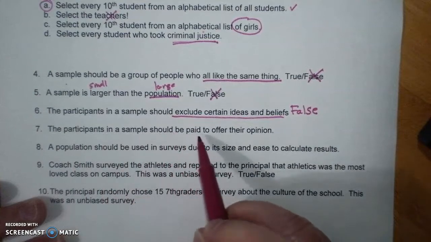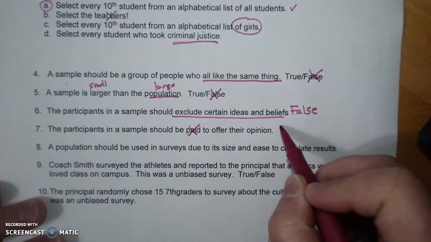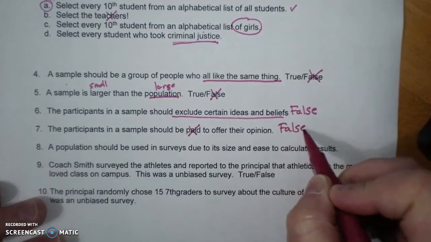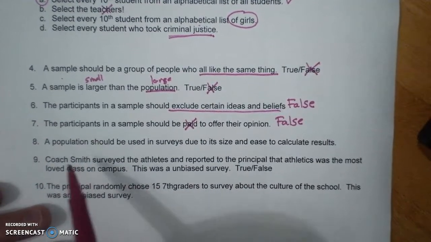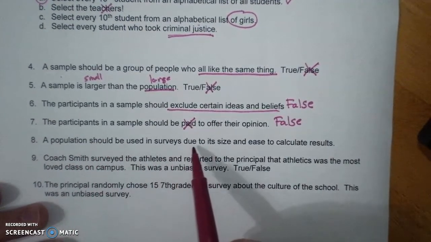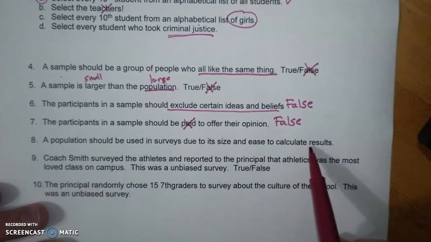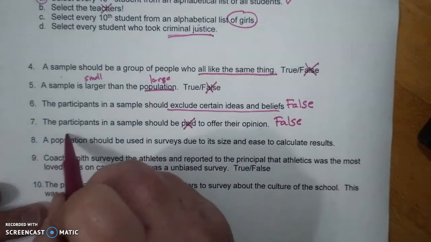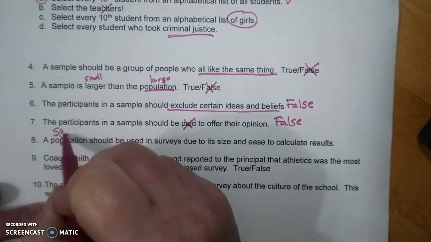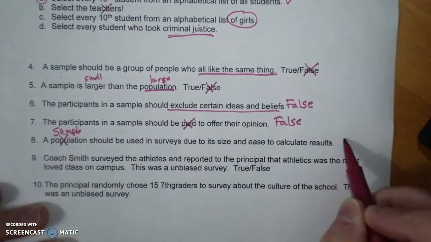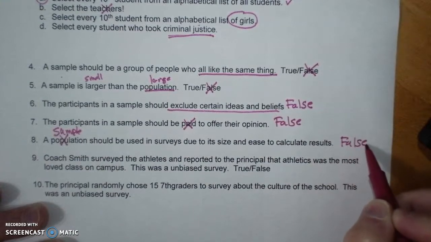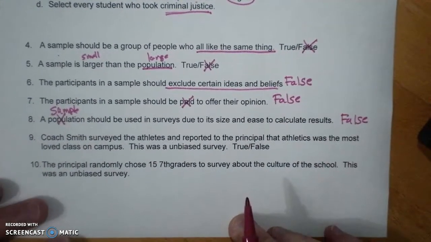Participants in a sample should be paid. No, don't pay them. They have to be nice and honest. A population should be used in surveys due to its size and ease to calculate results. It's not the population, it's the sample. So the way it was written is false because it's the sample that you want to use.